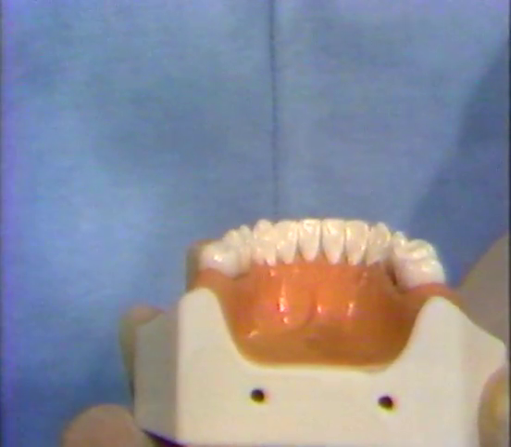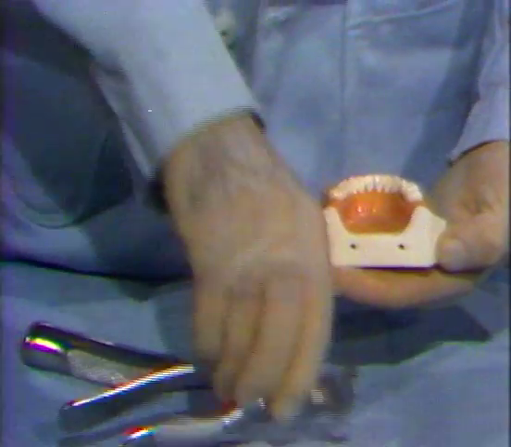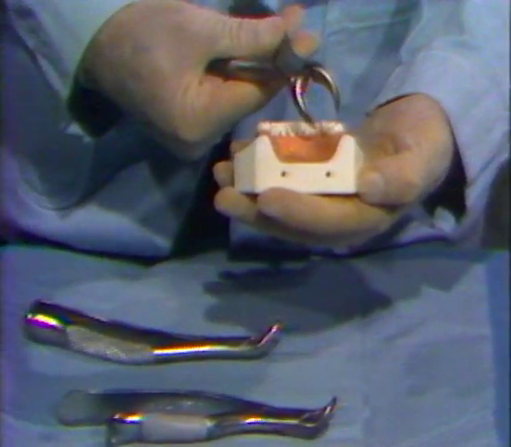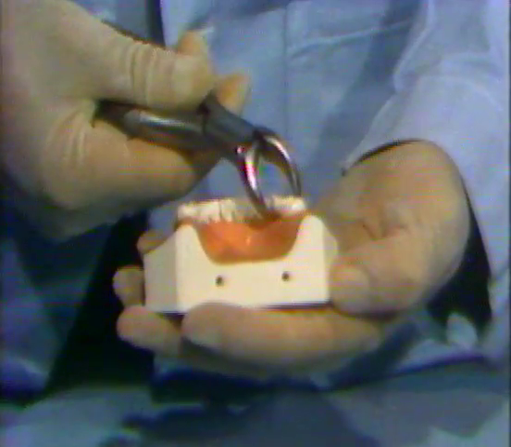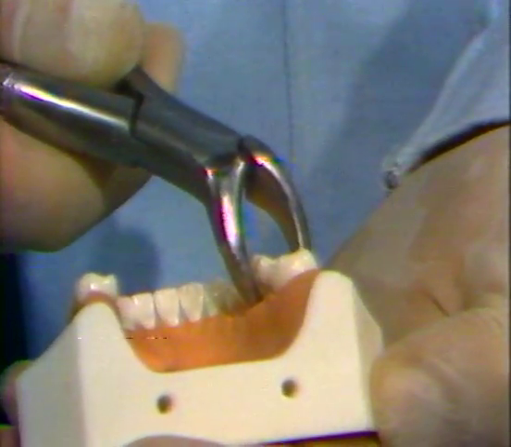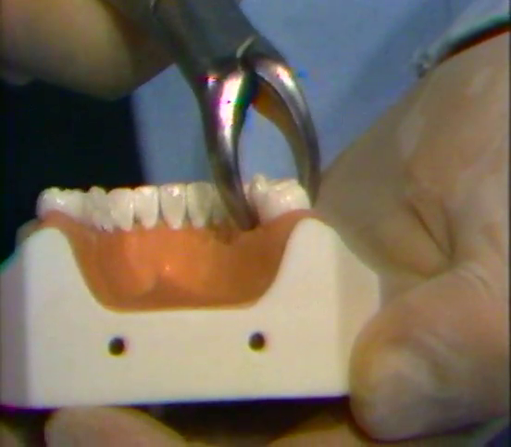For the cowhorn forceps, number 16 has a curved handle, the number 23 a straight handle. Place the lingual beak at the lingual bifurcation, followed by placement of the buccal beak in the buccal bifurcation. Make certain the mandible is properly supported before initiating the movements for tooth removal.